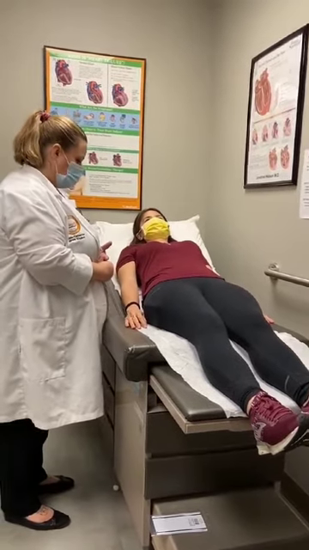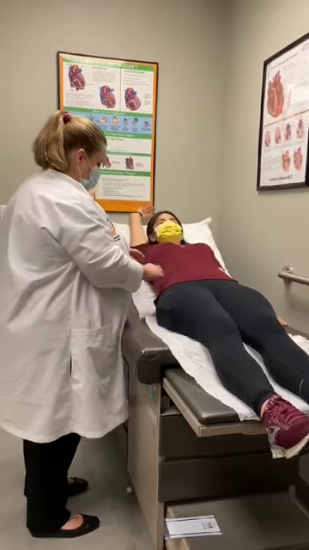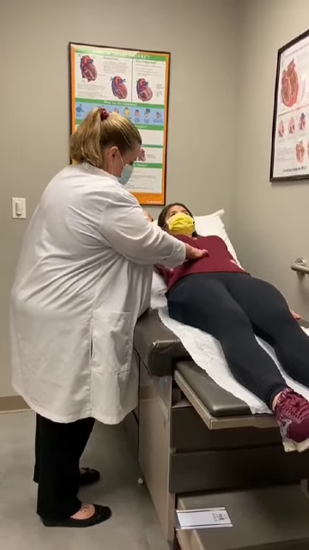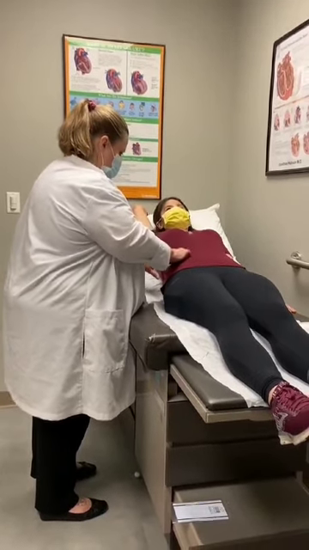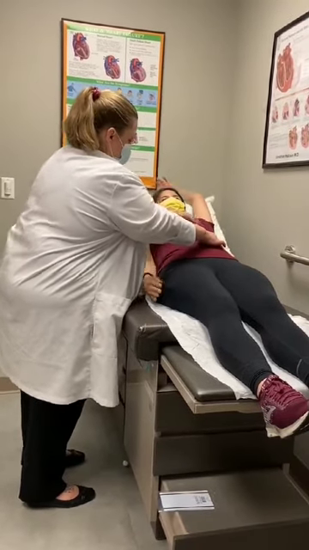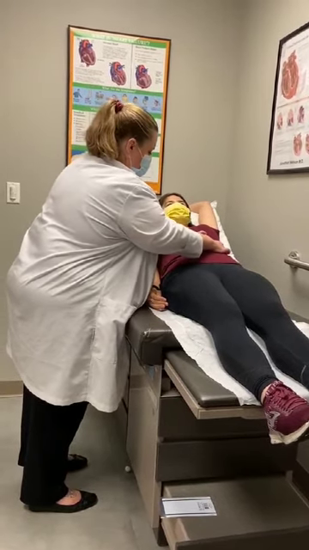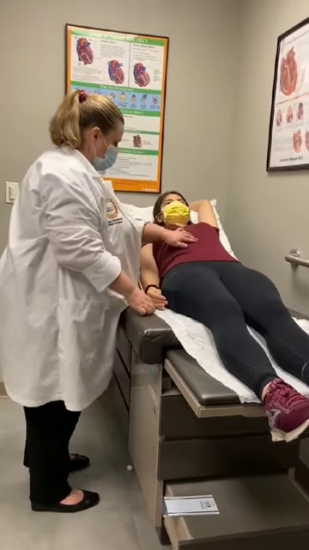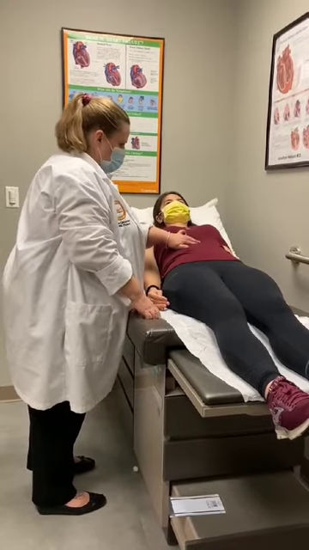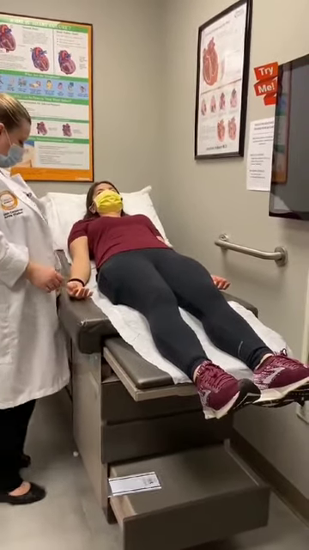And then I'm gonna feel for, do you wanna raise your arm up? I'm gonna feel for her liver, and 6 to 12 centimeters. Then I'm going to come over here and feel the other arm. I'm going to feel for the spleen, which is not enlarged, so I'm not able to feel it. Then I'm going to check for the aortic pulse. I'm also going to feel for her pulses while she's laying down.